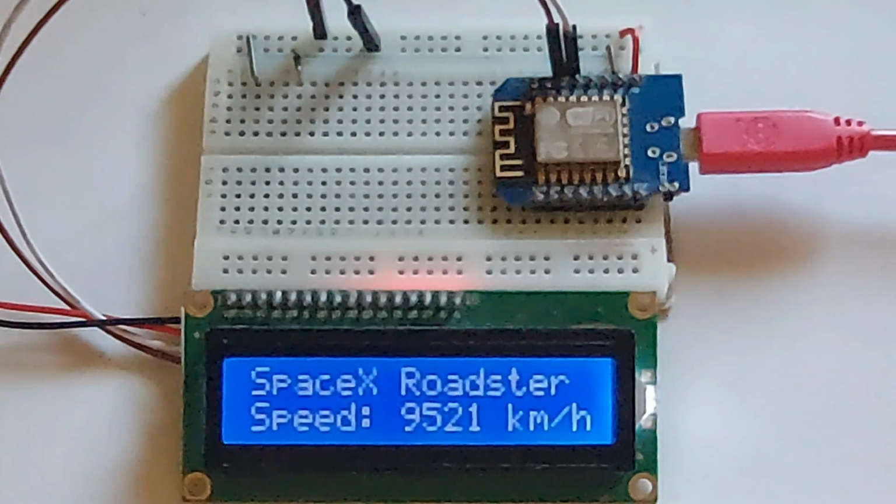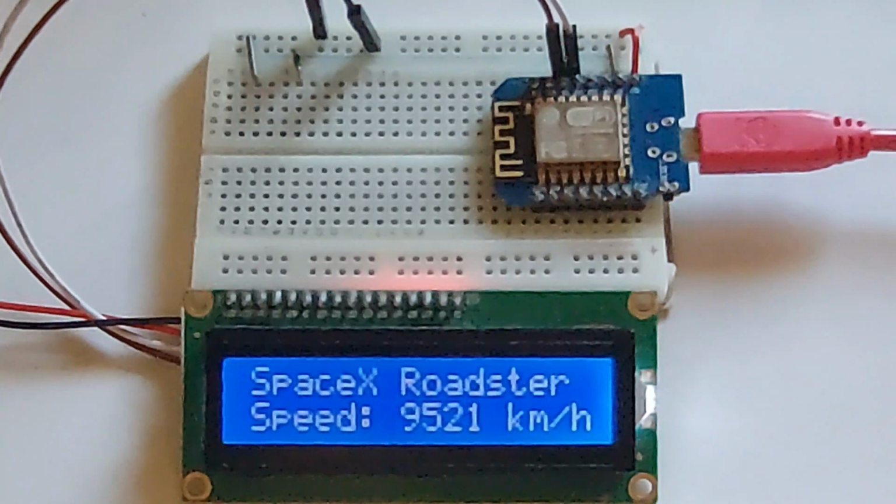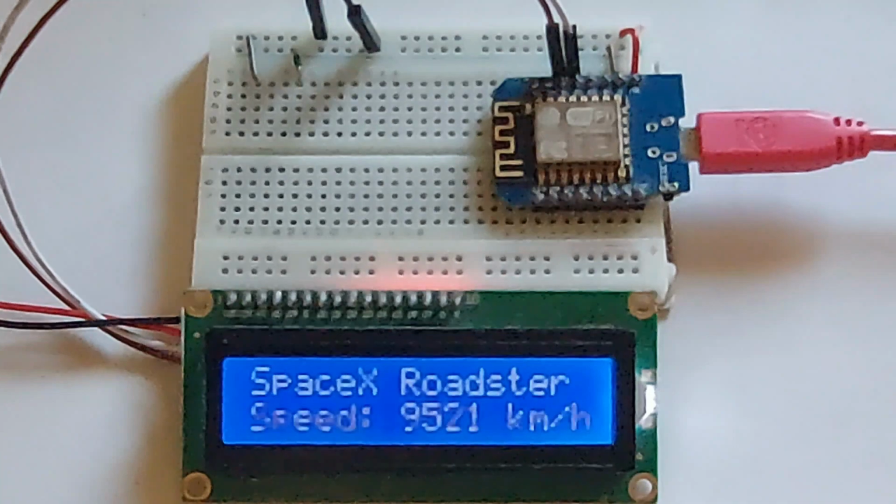So the distances are enormous. In any case, there we are, and I think it's interesting. Apologies for my voice, because I don't know why I'm losing it again.